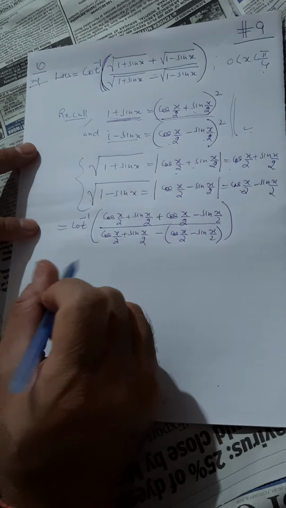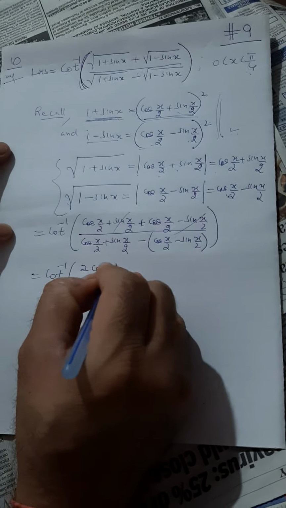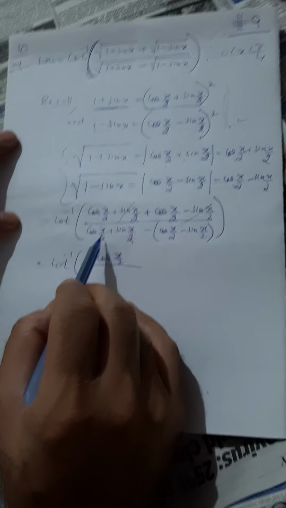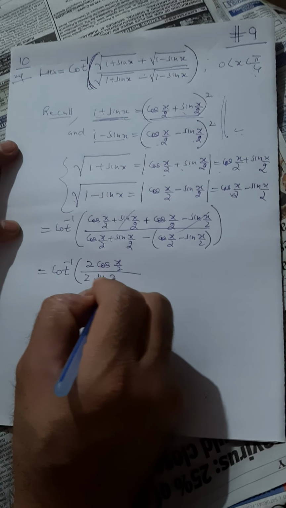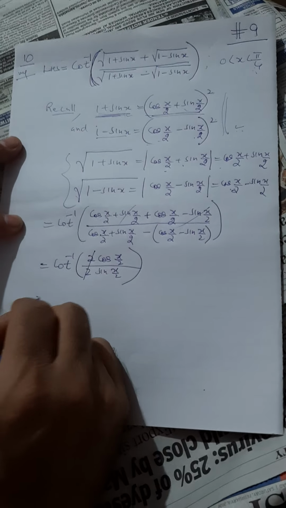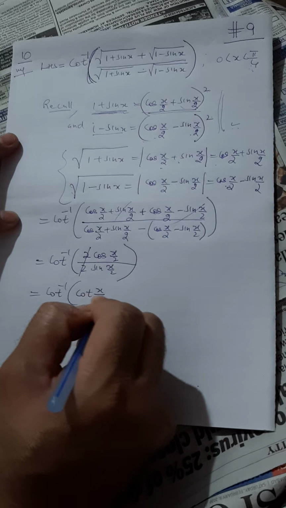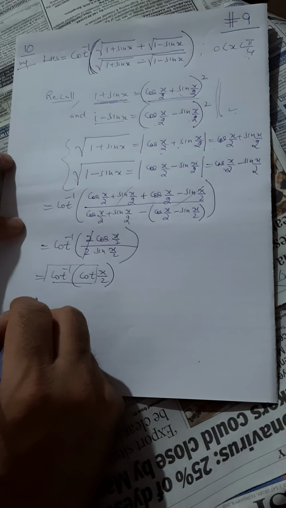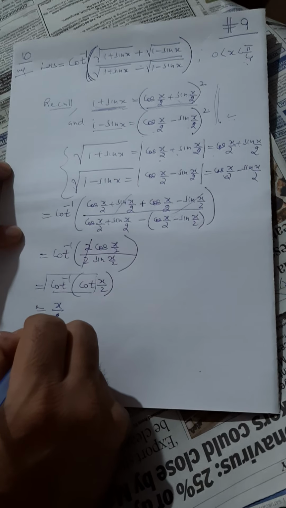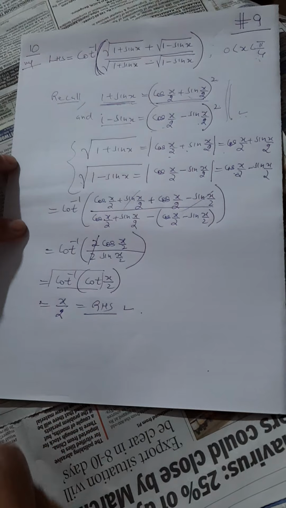Just placing these values, so you can see that this will get cancelled, so this is twice cos x by 2. If you open the bracket, cos will get cancelled, this will be plus, so this is twice sin x by 2. So this is cot inverse, this is cot x by 2, and again cot inverse and cot will get cancelled, so this is x by 2, which is what you want on the RHS. So this is right hand side.